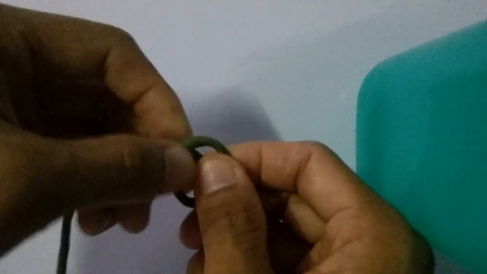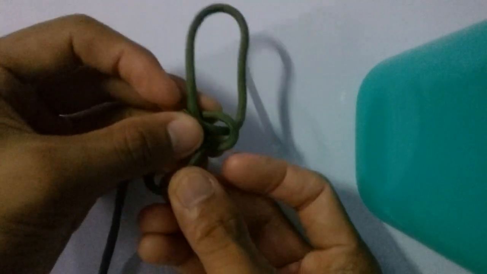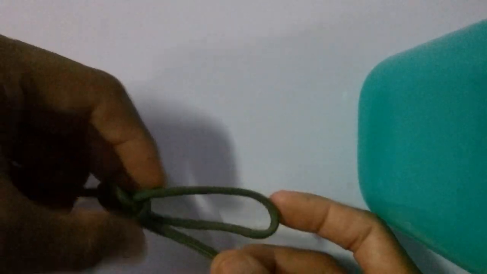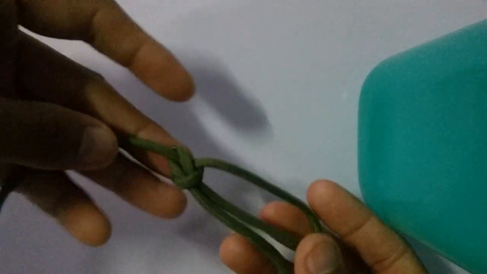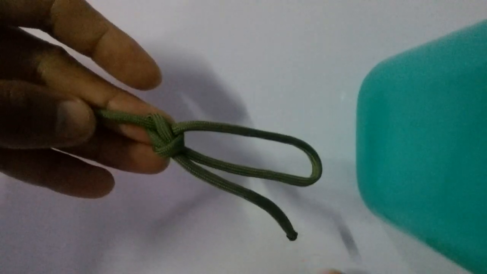Next is bowline. Just form a loop, then insert the working end underneath the loop and reinsert it above the loop. Bowline.